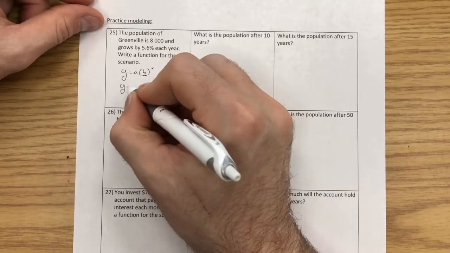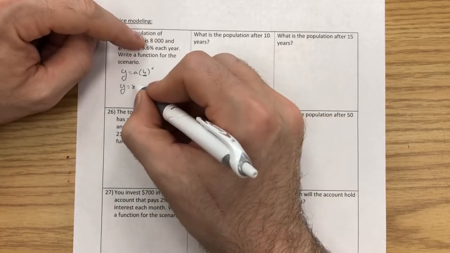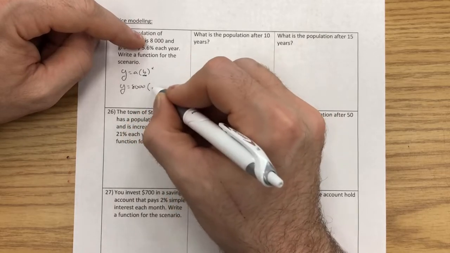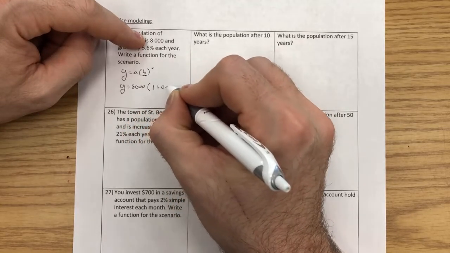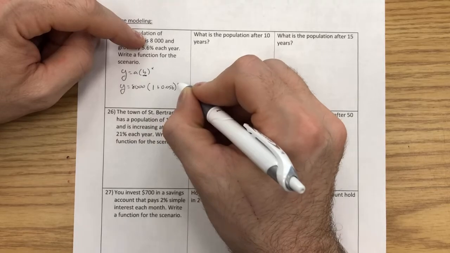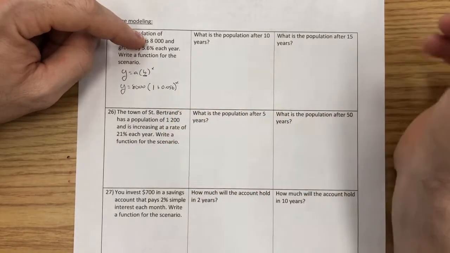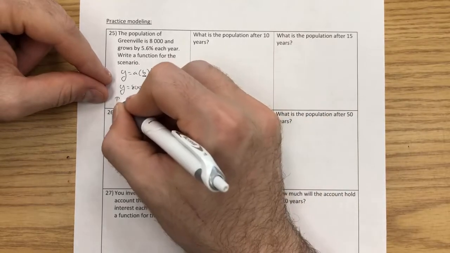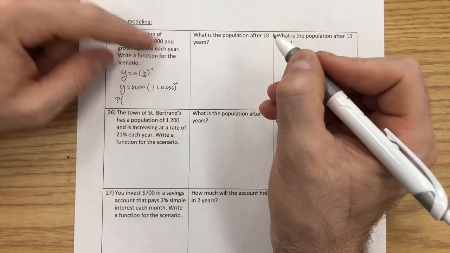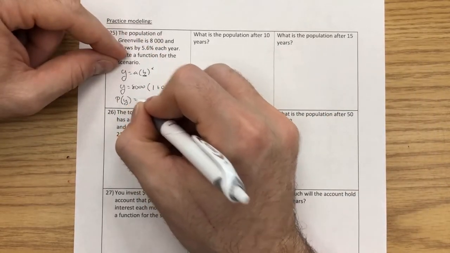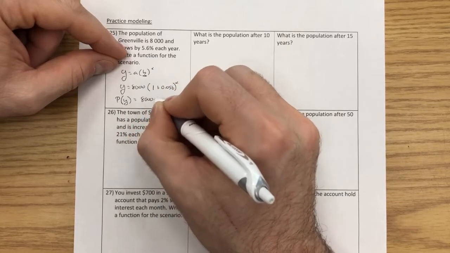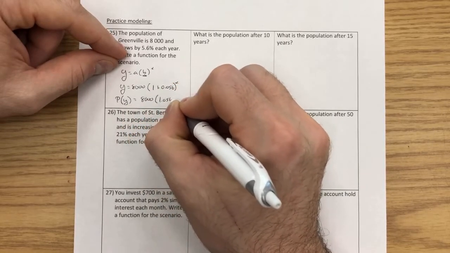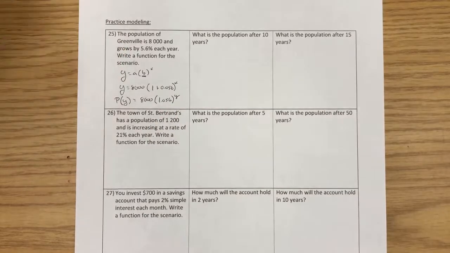I'm going to say y is equal to the starting value of 8,000 times 1 plus 0.056 each year. Because I want to write this in function notation, I'm going to say the population is a function of the number of years. So it's 8,000 times 1.056 raised to the yth power, because y is my variable.